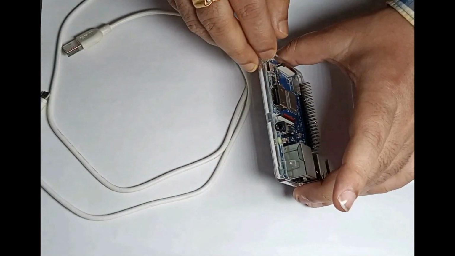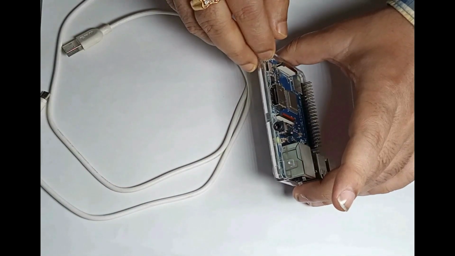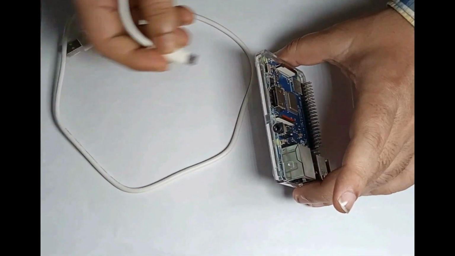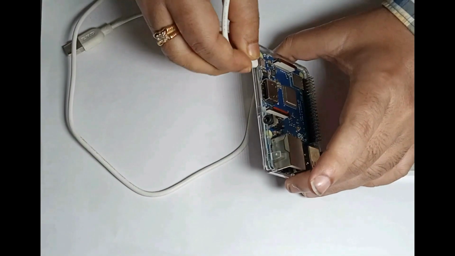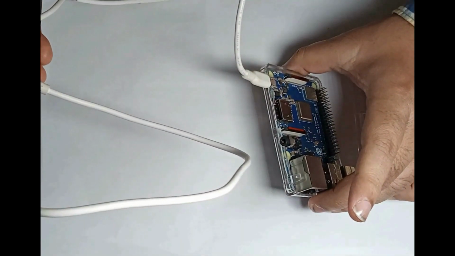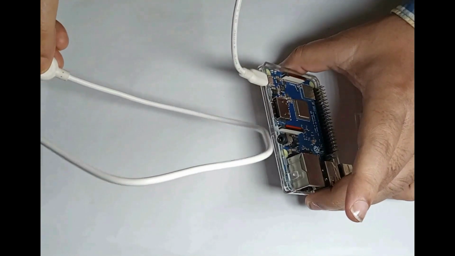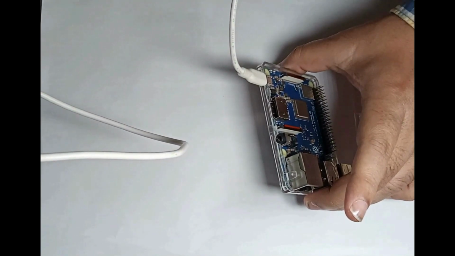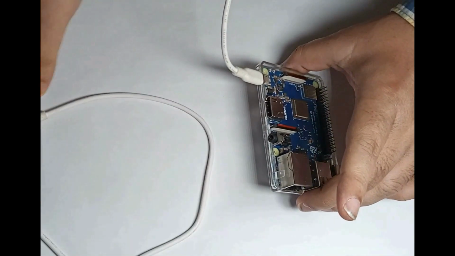This is the micro USB type B port through which you can connect this wire, and now you can connect this wire to your laptop for getting power.